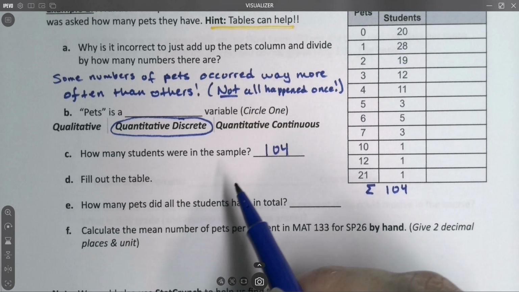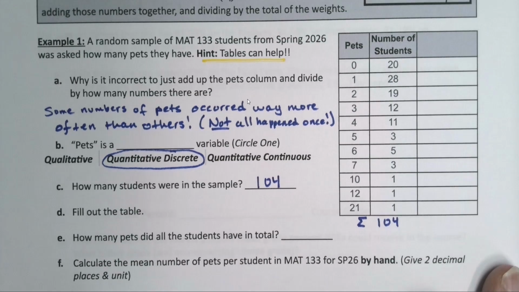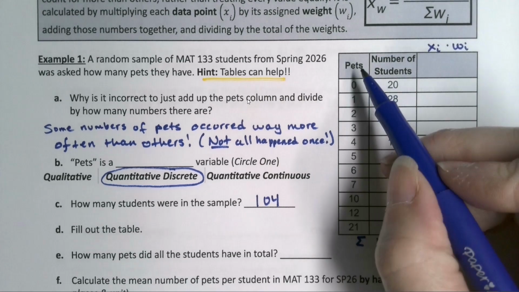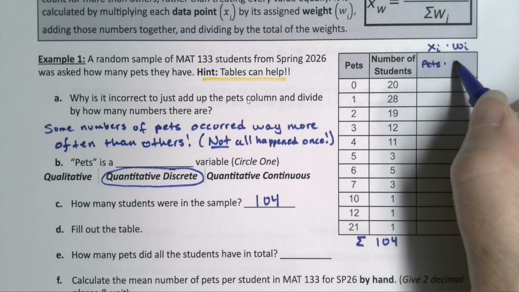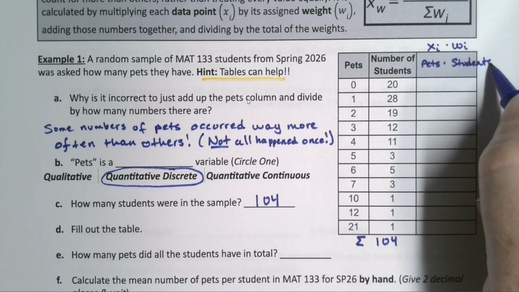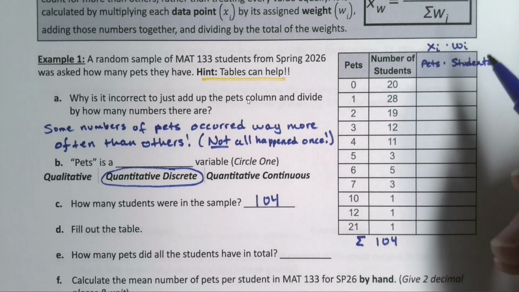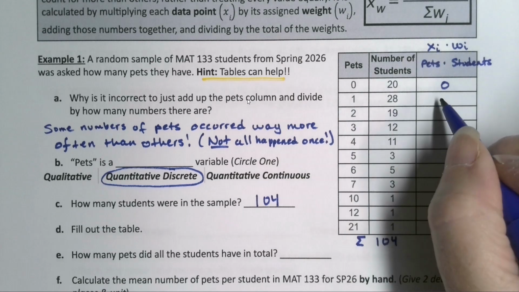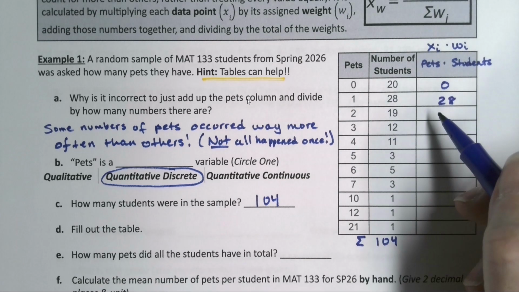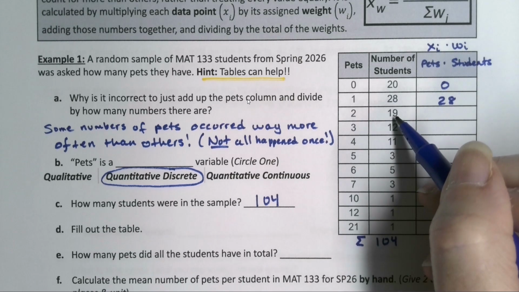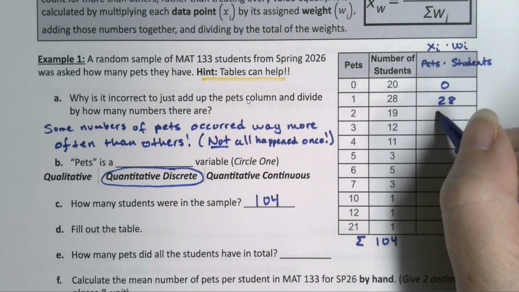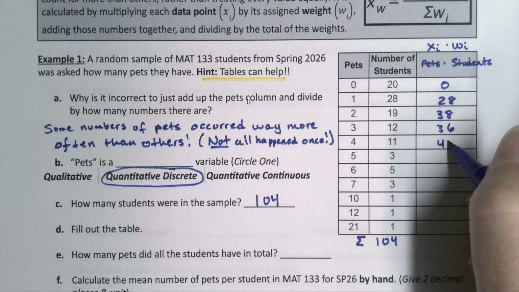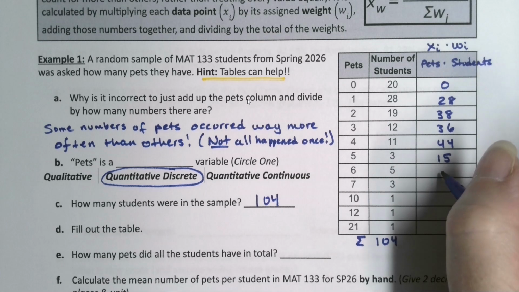And then it wants us to fill out the table. Now, what that means is we're going to take the x_i and multiply it by the weight. So we're going to take the pets times the students. I don't know why I wrote number of students there, but that's fine. All right, so 0 times 20 is 0. 1 times 28 is 28. Those are kind of boring. Now, 2 times 19, that's 38. 3 times 12 is 36. 4 times 11 is 44. This is really just to check that we all know our times tables.